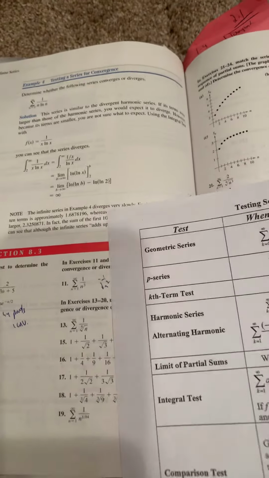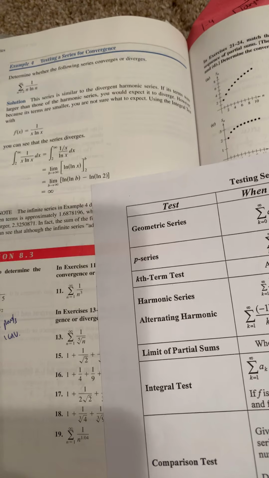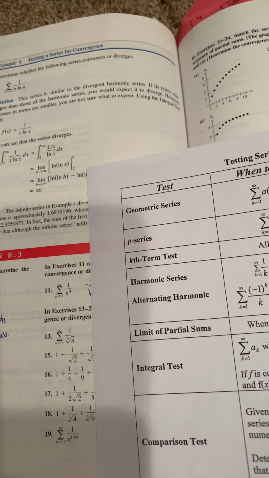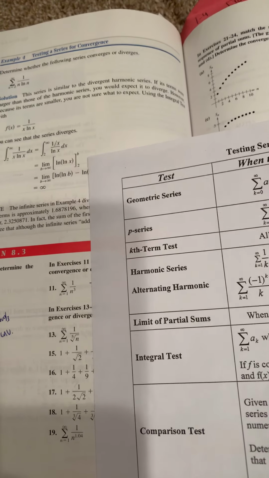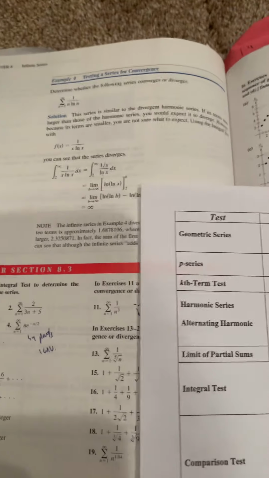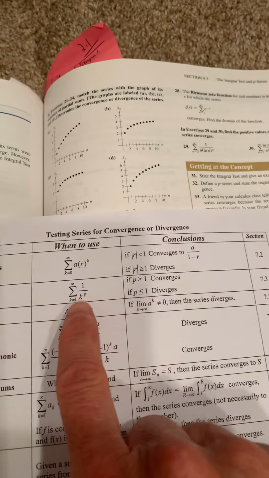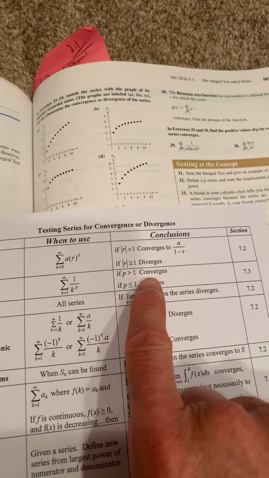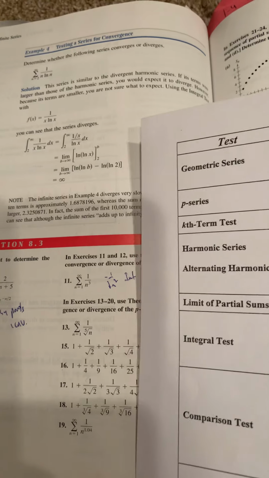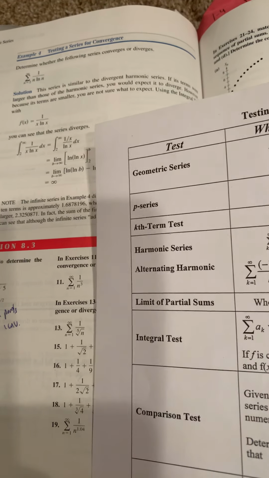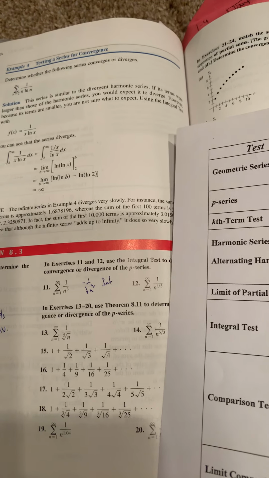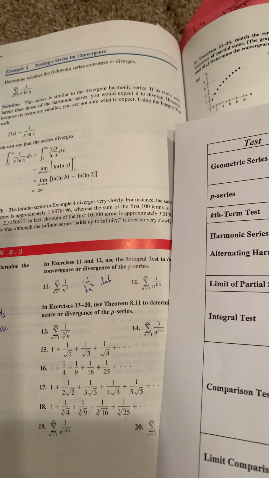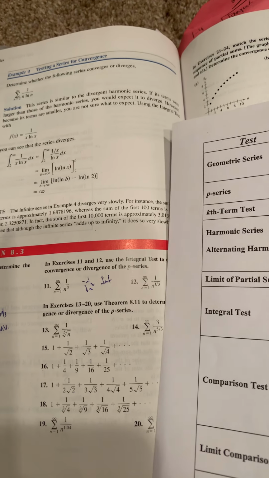So if you remember by the P series, if the exponent on the bottom is bigger than 1, then you can say that it converges. So if you look at the P series test, if P is bigger than 1, it converges. So 3 is definitely bigger than 1, so it converges. Or you could integrate that. I guess they wanted you to do that. But here, quickly, you can say it diverges because of the P series. So we want to do the quickest way.